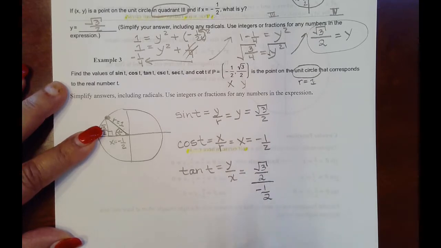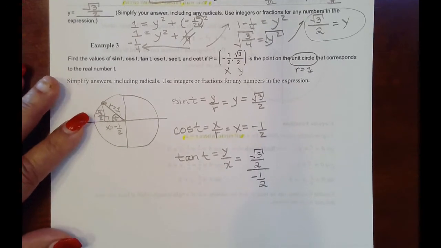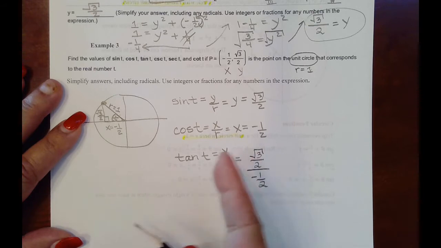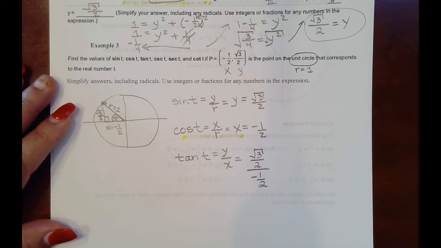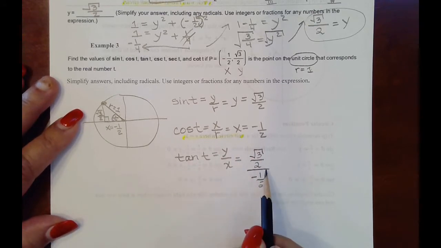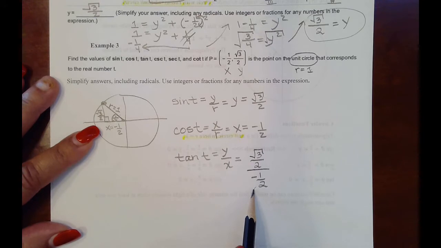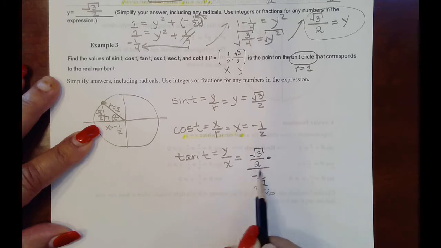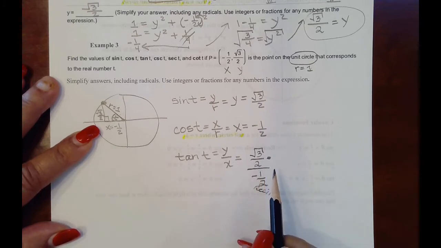This is going to come up constantly when you're finding the six trig values: a complex fraction, a fraction within another fraction. When dividing, it is the same thing as multiplying by the reciprocal of the divisor. That's how you're going to simplify this, by multiplying rather than dividing, because these operations are equivalent.